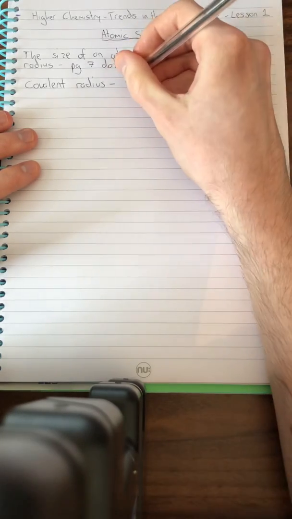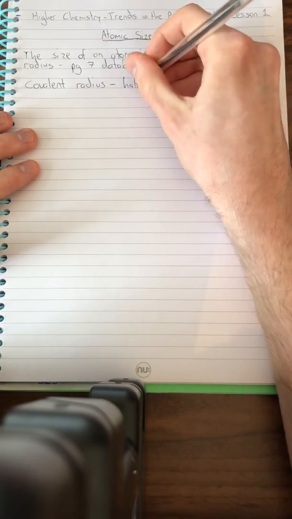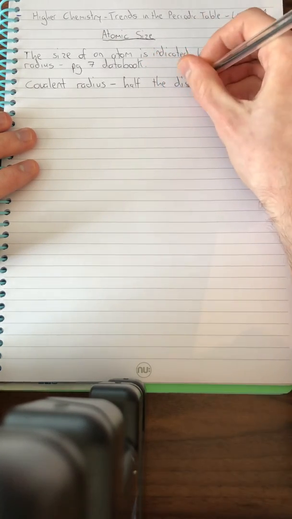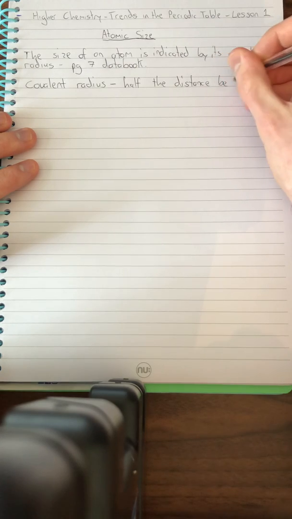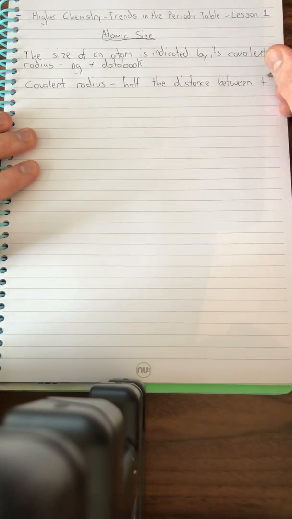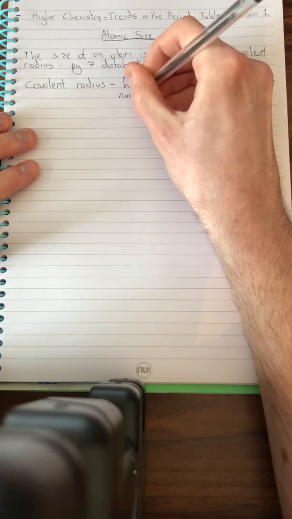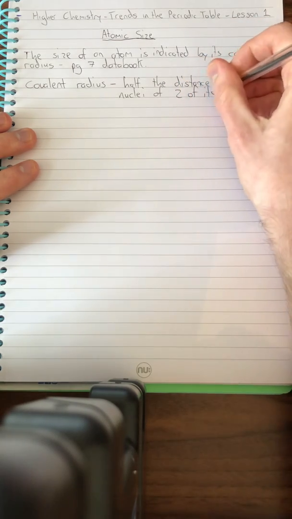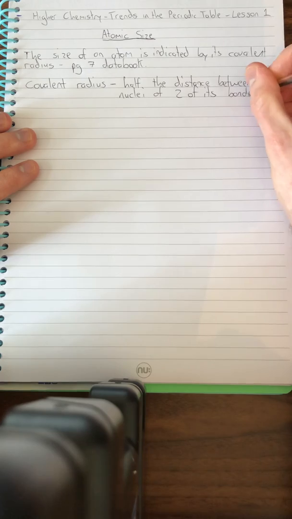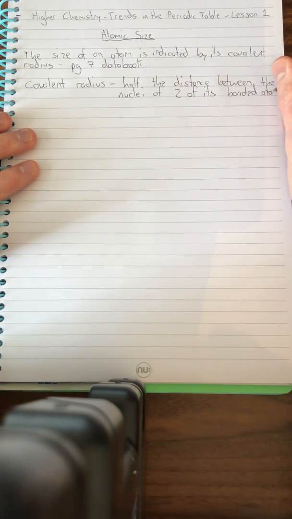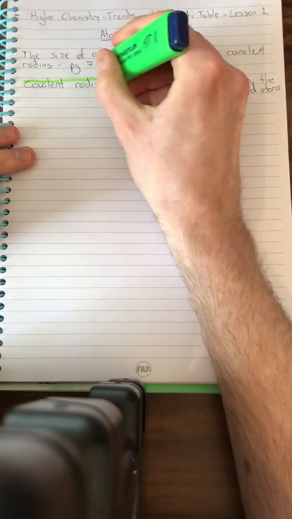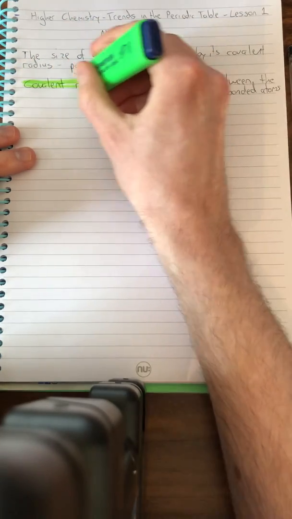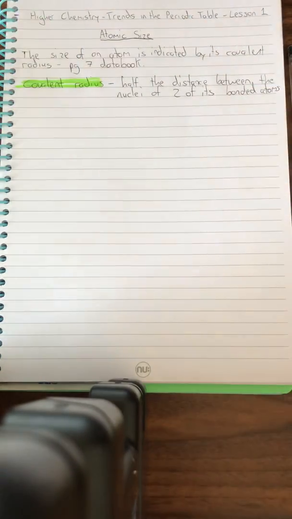Covalent radius is half the distance between the nuclei of 2 of its bonded atoms.